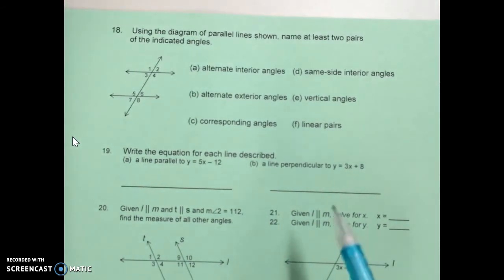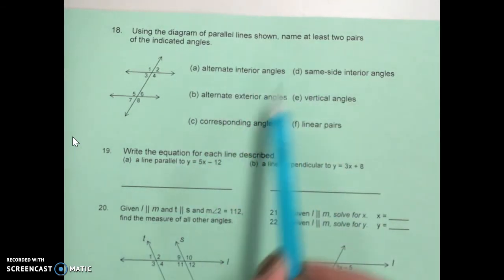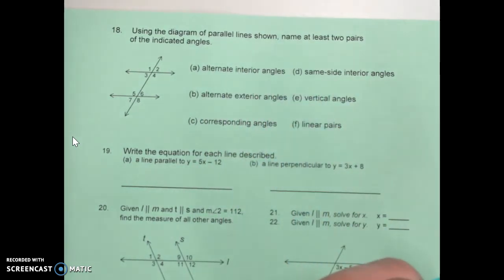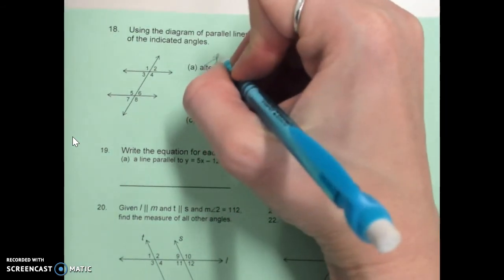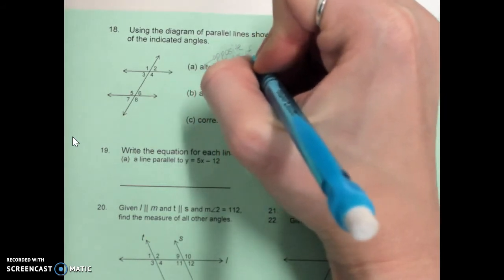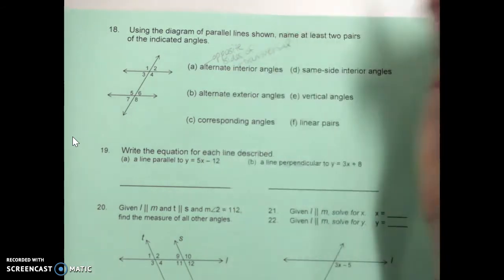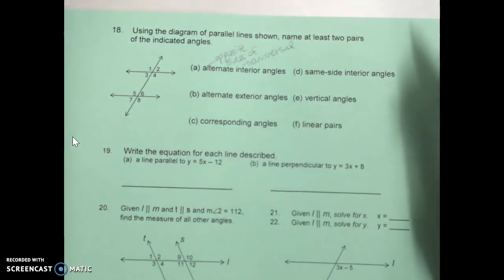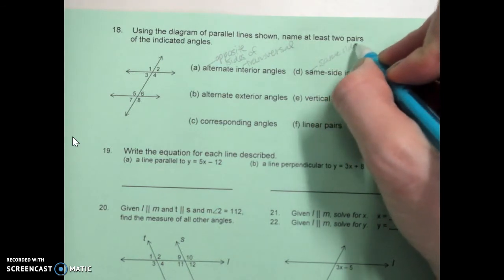So this is name at least 2 pairs of the indicated angles. So remembering what all of these things mean. Alternate is opposite side of the transversal. Same side would be the same side as the transversal.